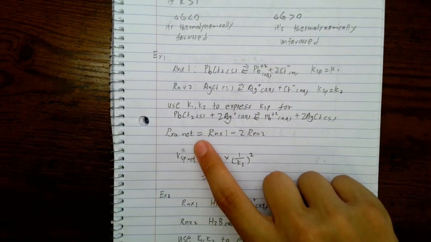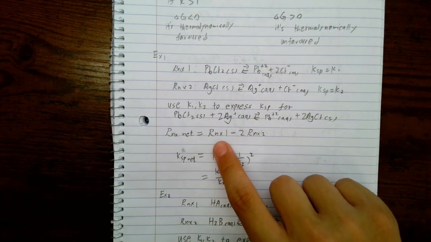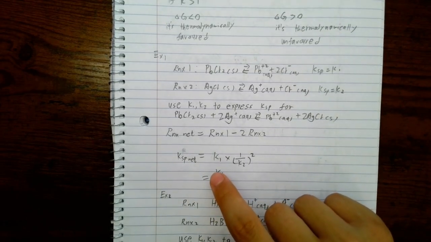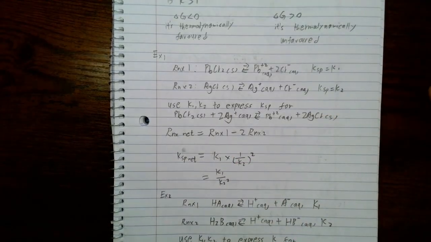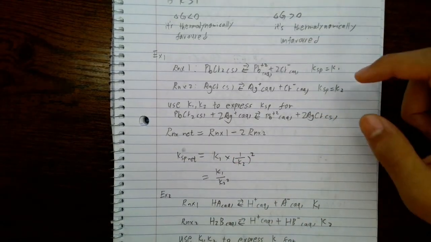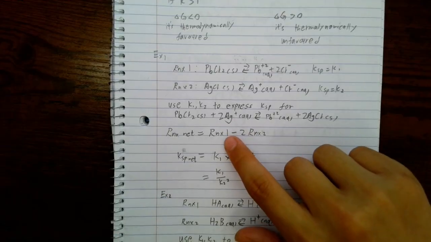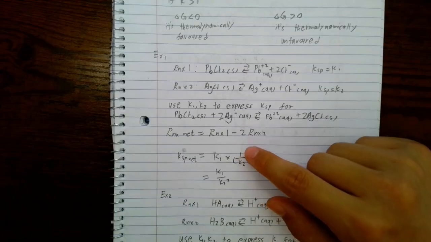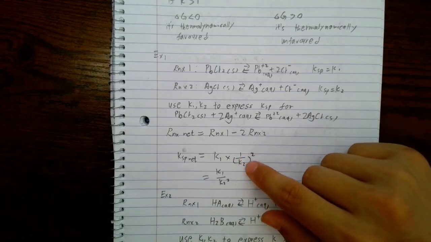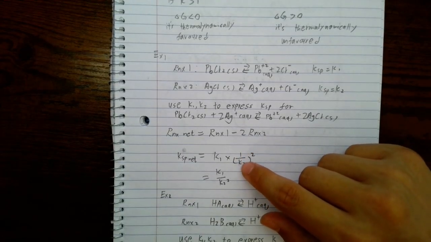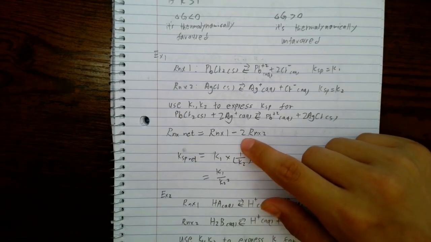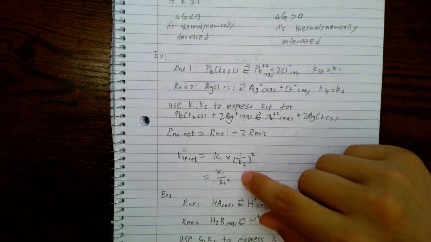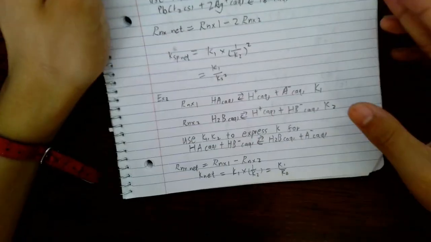This is how we get a net reaction, just like what we did in Hess's law, applying the rules that we just learned on how to manipulate the coefficient K. Remember, adding reactions is multiplying, and subtracting is just reversing the original equilibrium constant K. The coefficient here just raises it to the corresponding power, and we get our new equilibrium constant K.